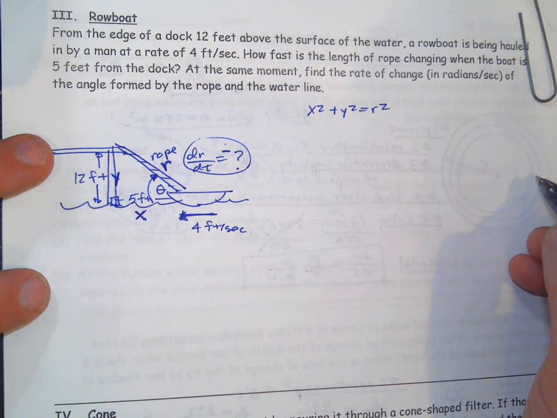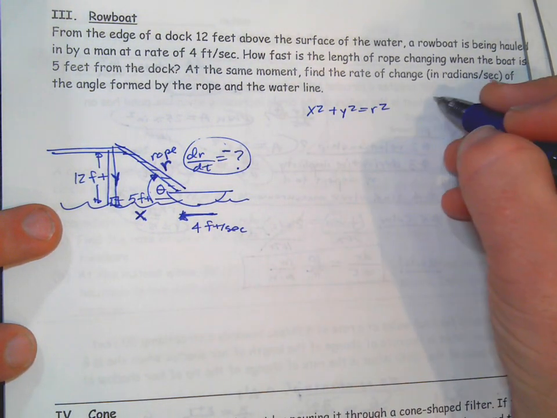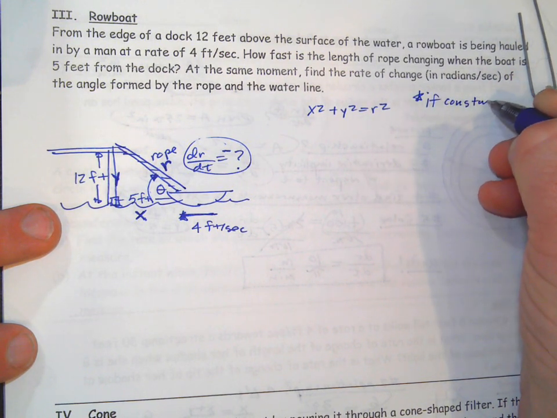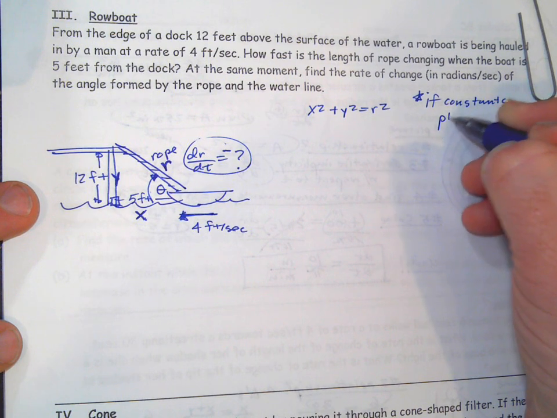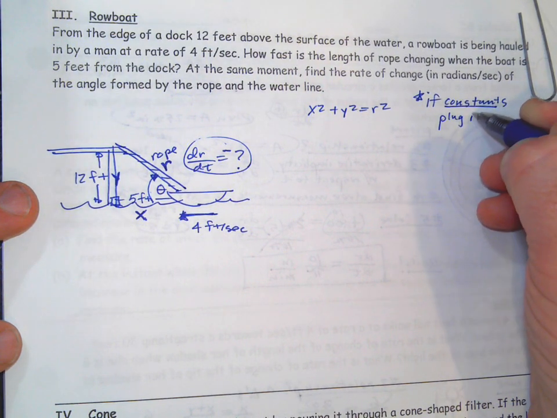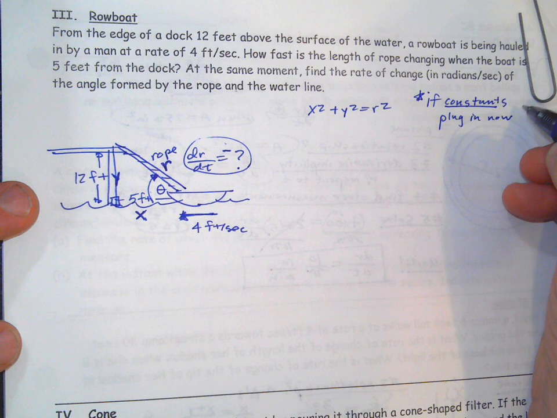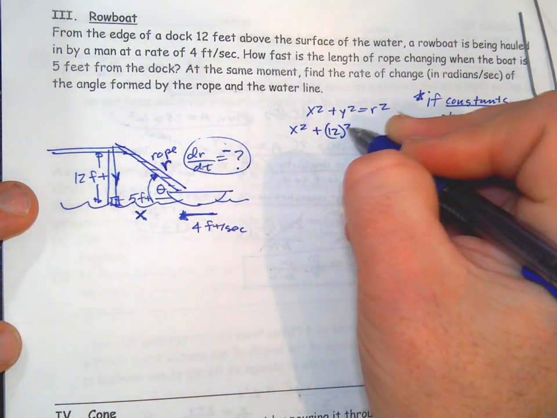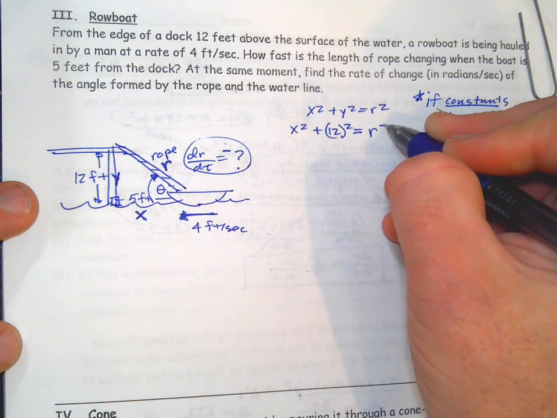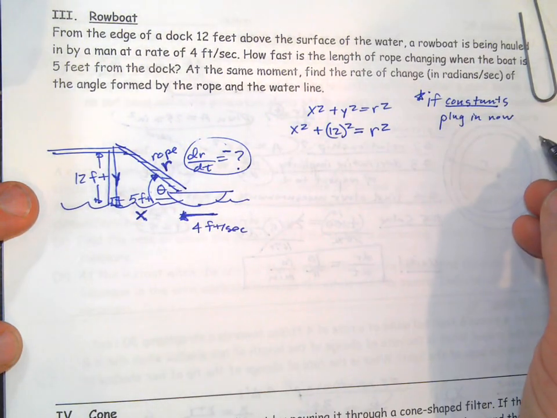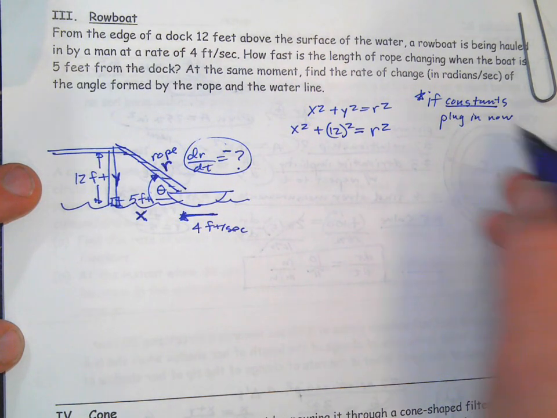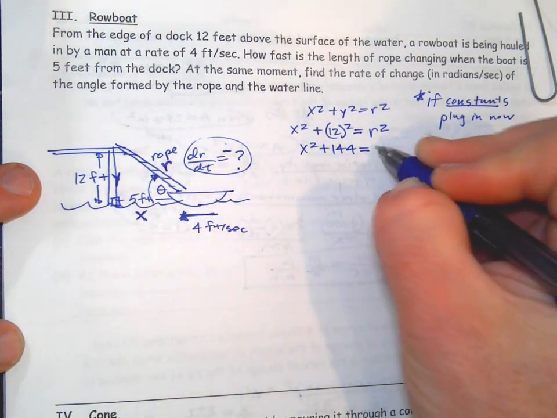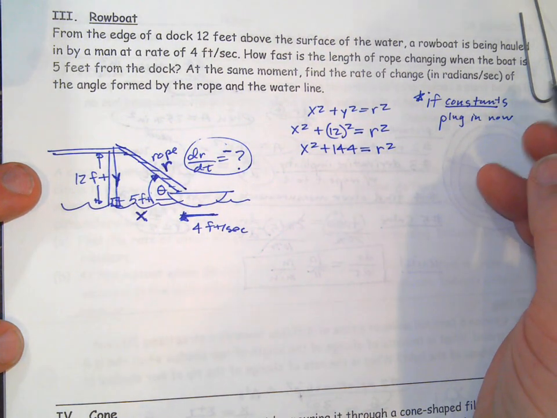Now here's the deal. Before we take the derivative, if there are any constants, plug them in now because it'll make the work easier, but they have to be constant. The height of the dock, the y value, that's constant. That's always 12 no matter what. r is not constant. x is not constant. Don't plug in 5 for x. Okay? That's going to make the work easier. The derivative is easier, everything. You're going to have to deal with it at some point. Easier to deal with it up front.